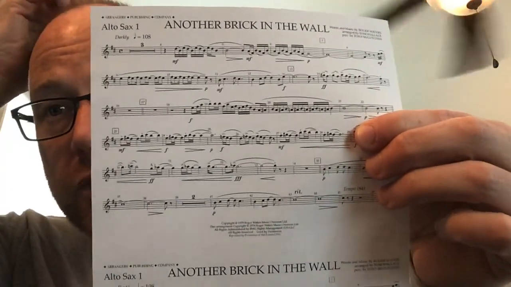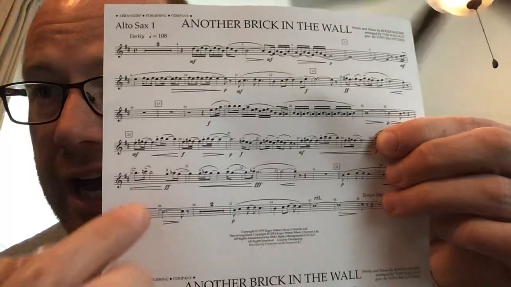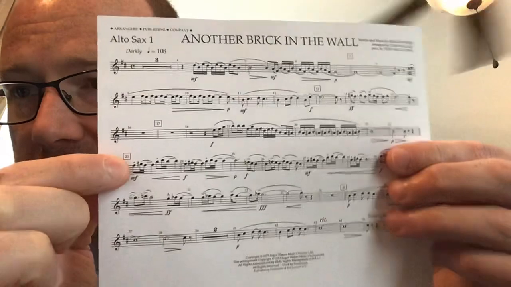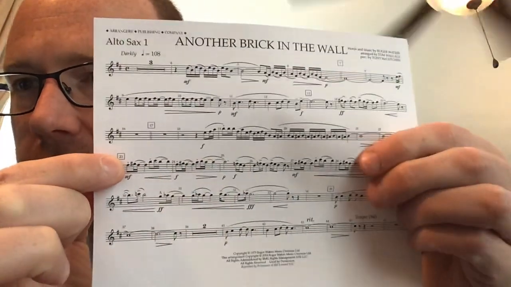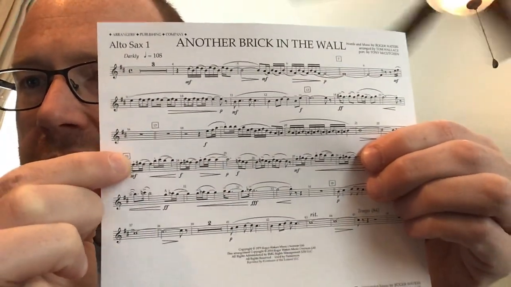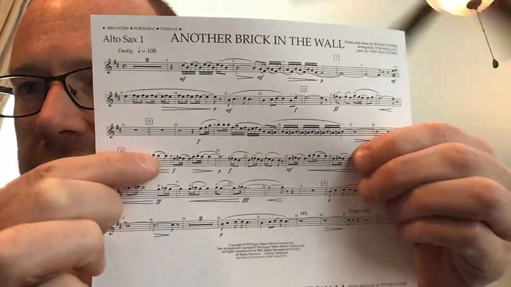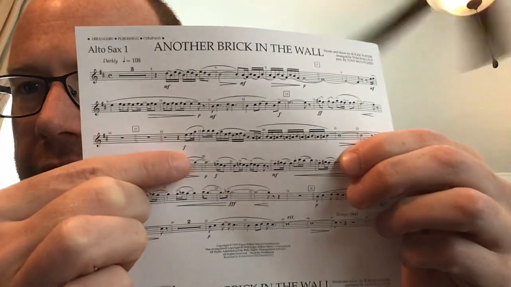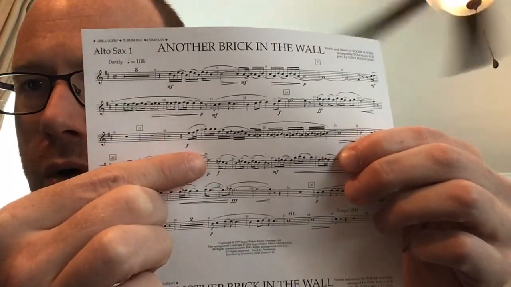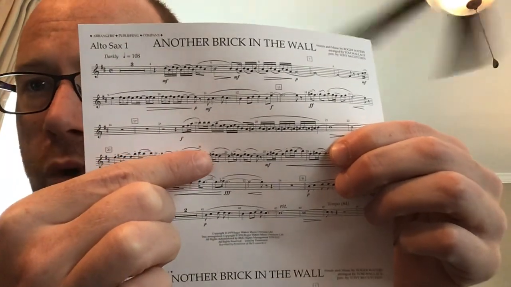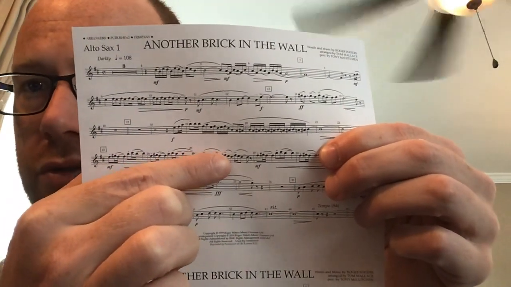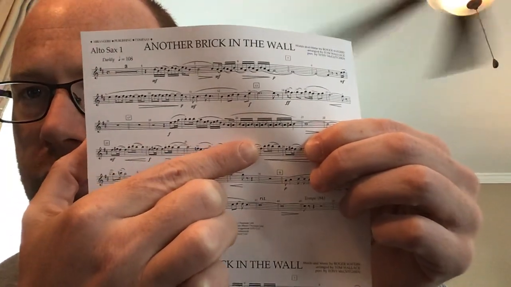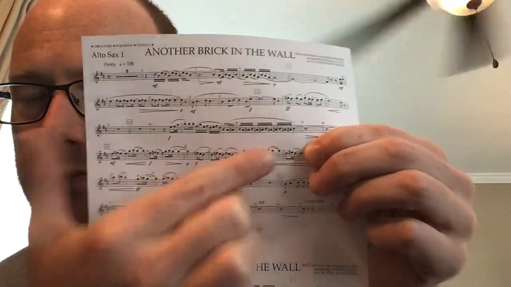So these rhythms, I'm going to count it once without the tie, just so you can see that the rhythm is not actually as hard as it looks. The tie is what makes it sound a little different, okay? So it's 1 and a 2, 3 and a 4, 1 and a 2, 3 and a 4, 1 and a 2, 3 and a 4.